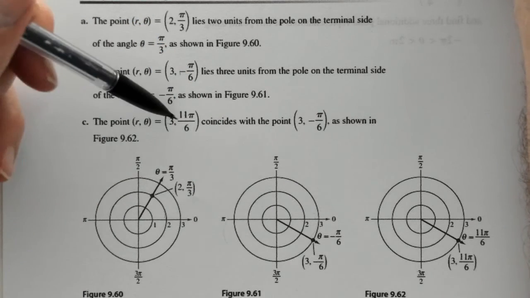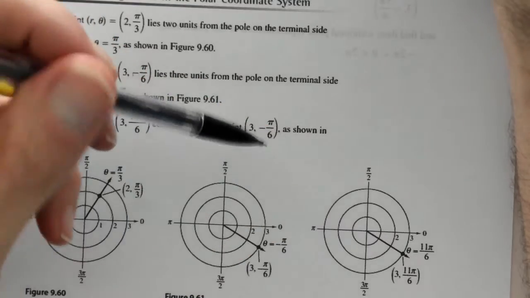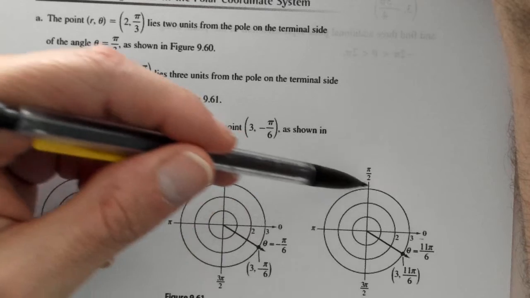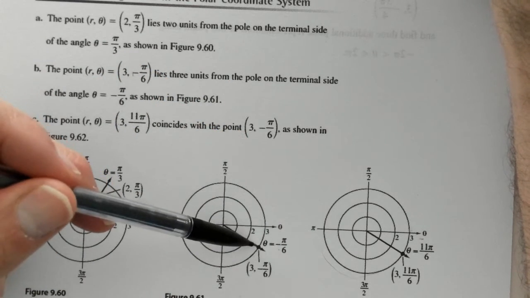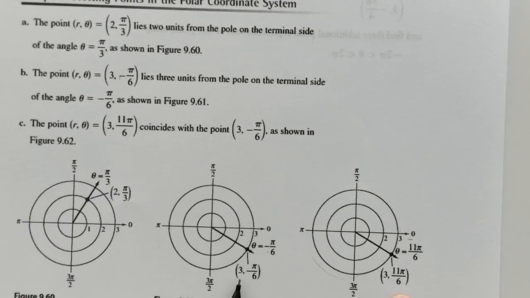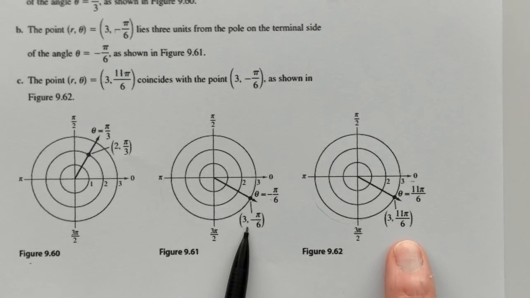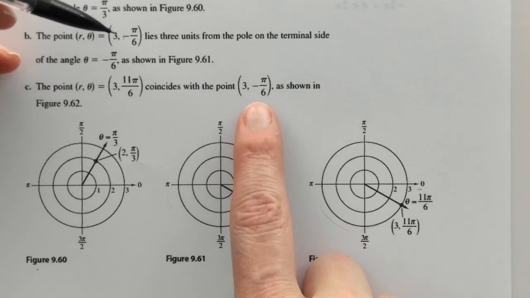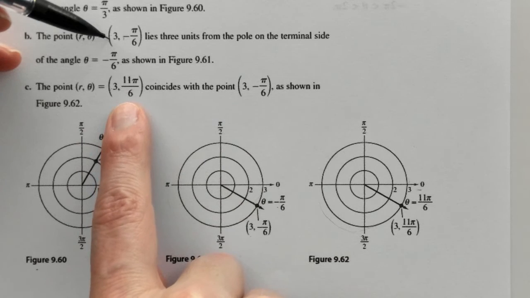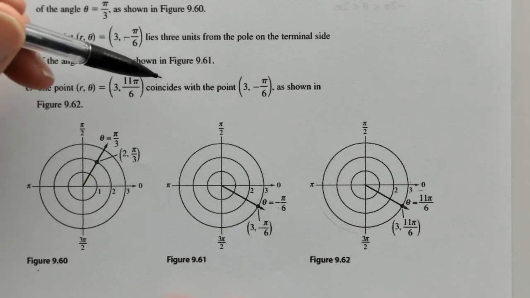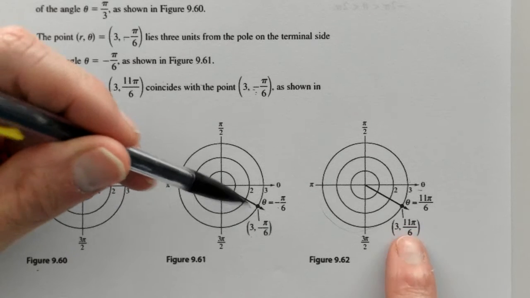Here we would go 3 again, and 11 pi over 6 happens to be the same angle as negative pi over 6. So these two coordinates represent the same point. That's the point they're making here. It coincides with this point, as you can see, it's in the same location.